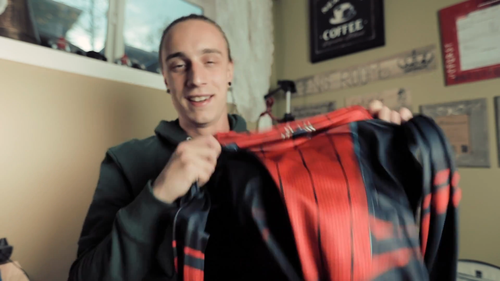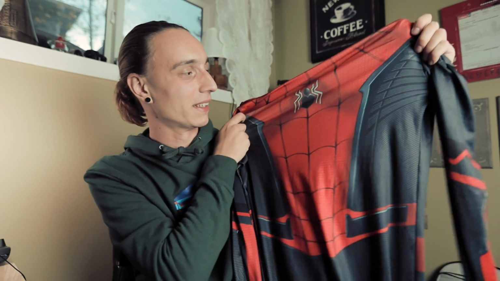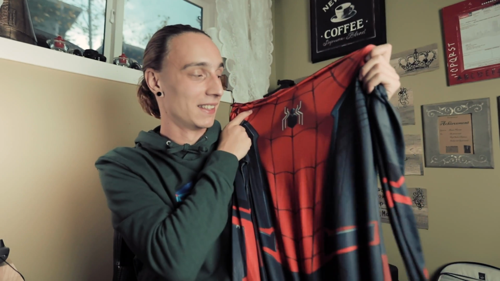Listen, I've recently made the best purchase of my entire life. It wasn't much, it was like $37. Here it is though. It's a full-size Spider-Man costume for Halloween. Comes with a mask and everything.